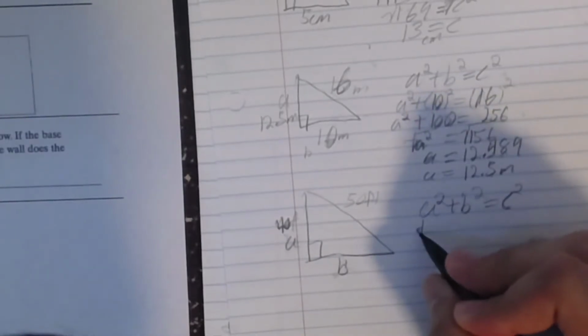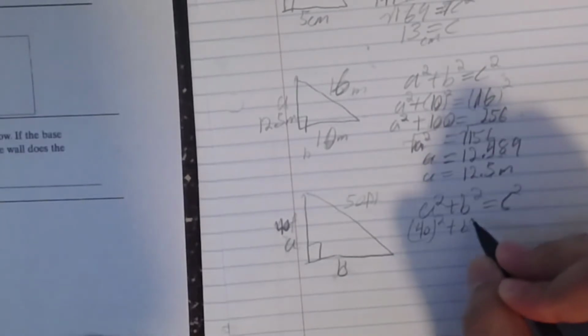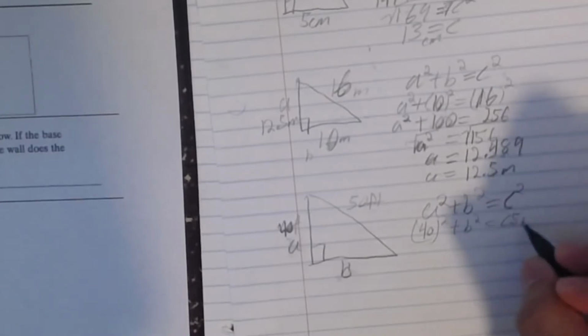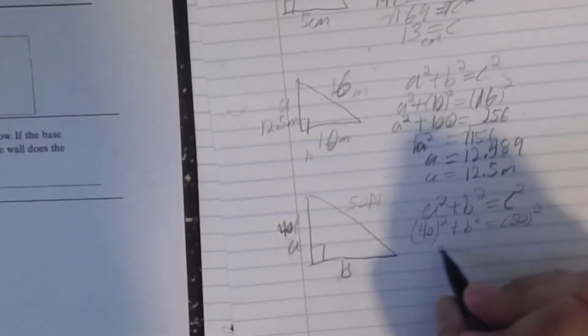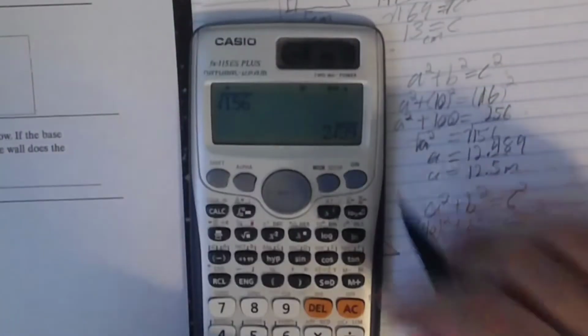So our A is 40. B is just B. And C is 50. 40, I do not know what that is.